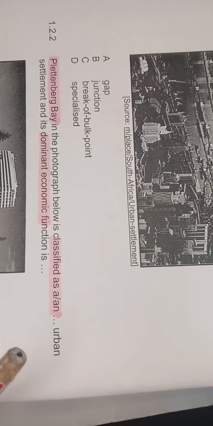Okay, gap obviously between mountains, your junction. We are talking where there is joining of transport routes. We don't have joining of transport routes, so it's out. So it's break of bulk.